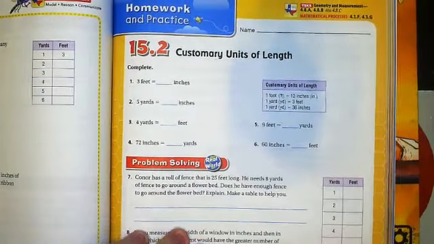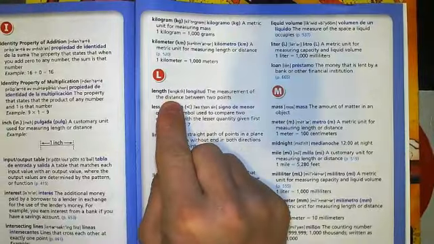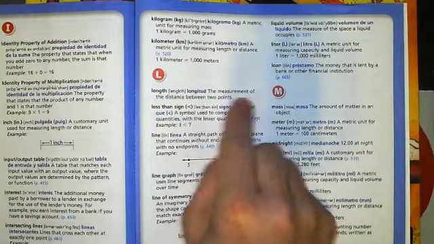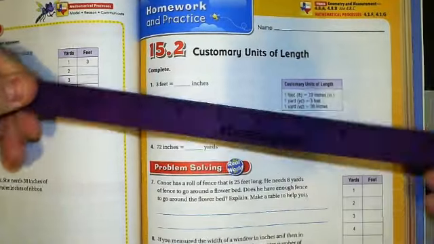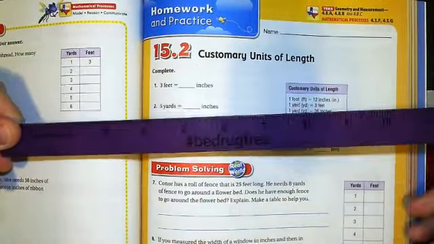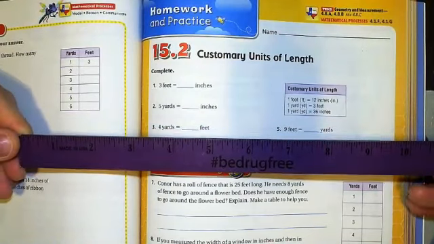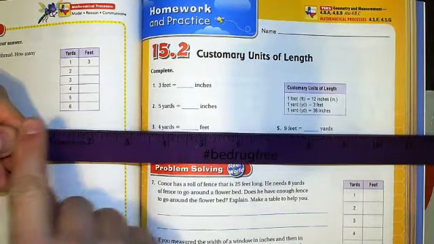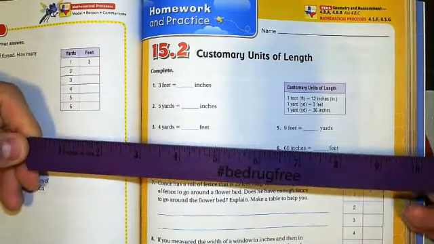So first things first is, what is length? Okay, so I'm in the Go Math book right now, and the Go Math book describes length as the measurement of the distance between 2 points. So the best way that I can tell you to remember this is anything that you've ever measured with a ruler, okay, tape measure, ruler. If you've measured something to see how long something is, you have done length, all right?